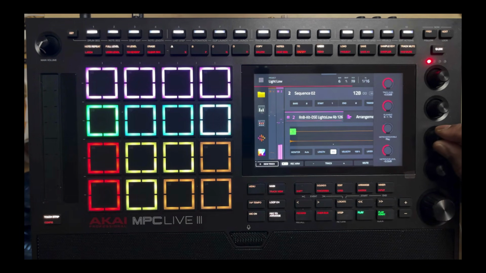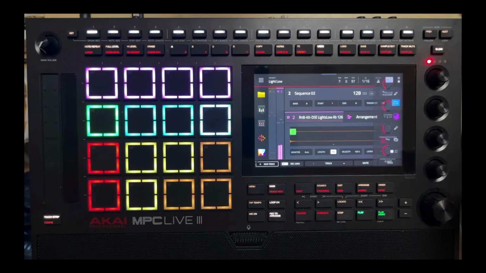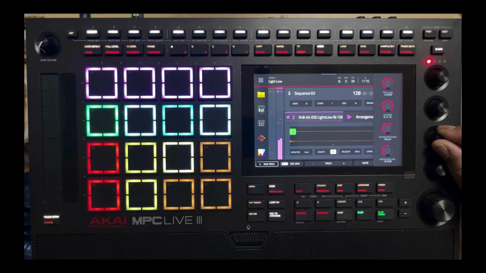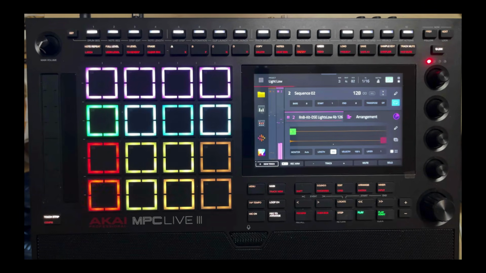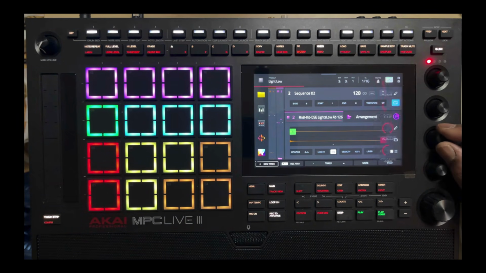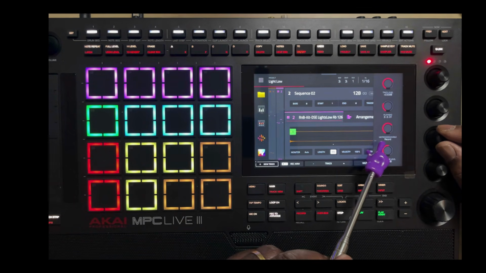Let's put the metronome on. Let's do play only. Let's just do record only. How about record and play? And you can see those parameters appear right here in the bottom.